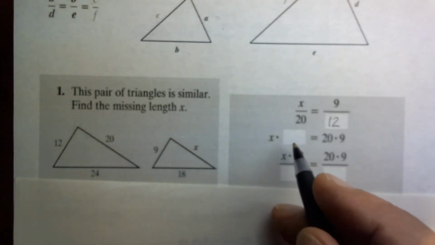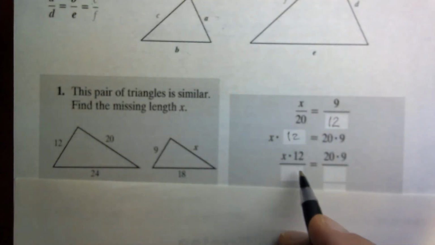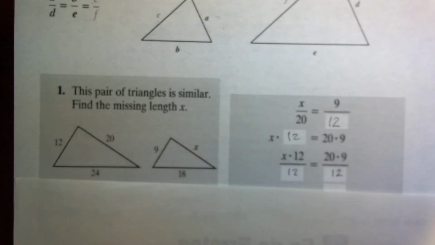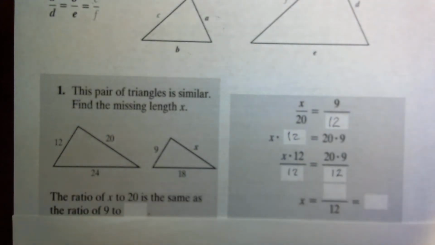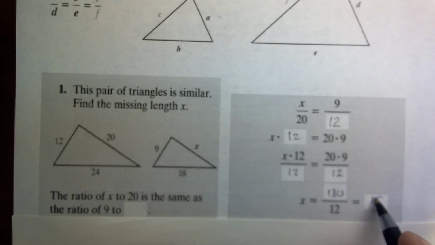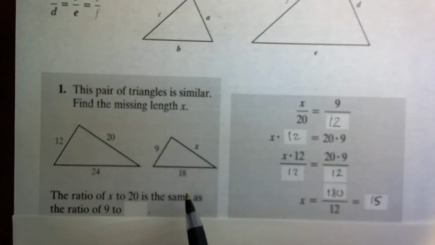Then we simply take the cross products. x times 12 equals 20 times 9. Then we divide both sides by 12, so that x is equal to 9 times 20, or 180, divided by 12, and that is equal to 15. So x has length 15.